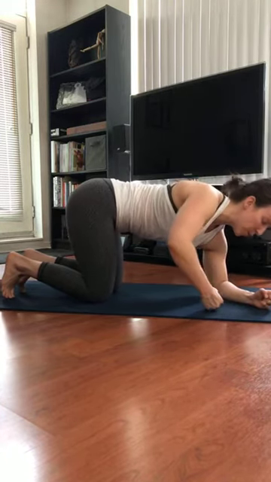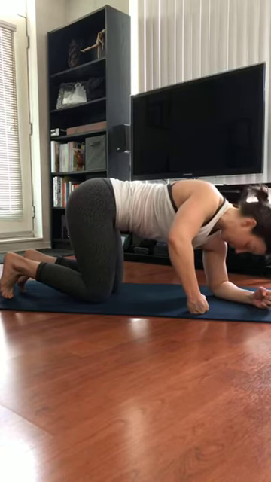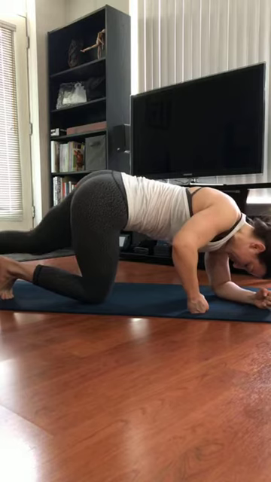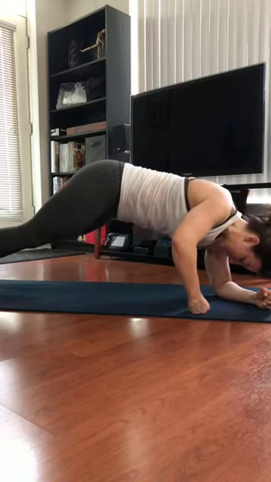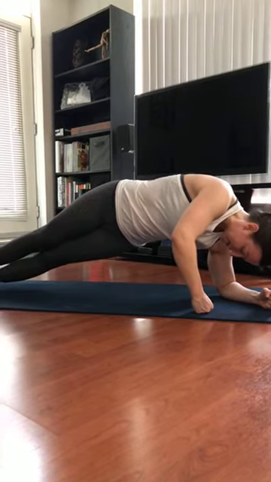Now, what I wanna do from there is step back into a forearm side plank. So I'm gonna look back at my feet. I'm gonna step back. I'm gonna shift the weight to the outer edge of my right foot. I'm gonna stack my left leg on top.